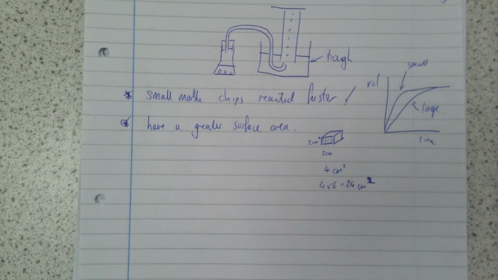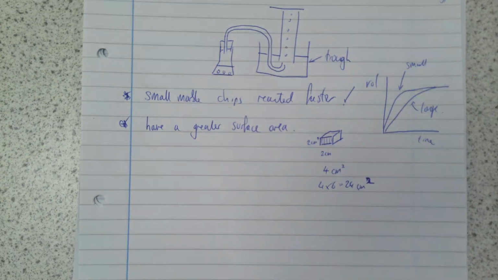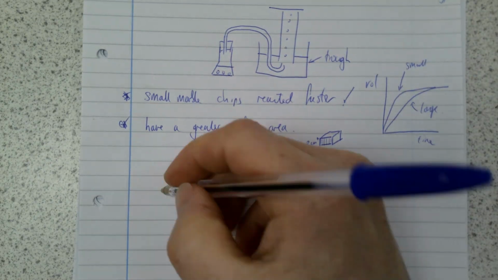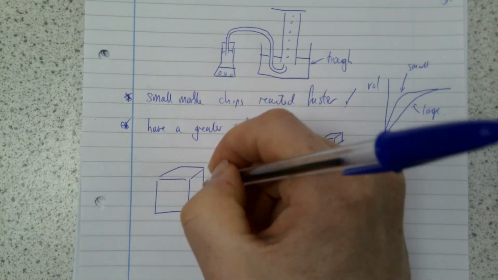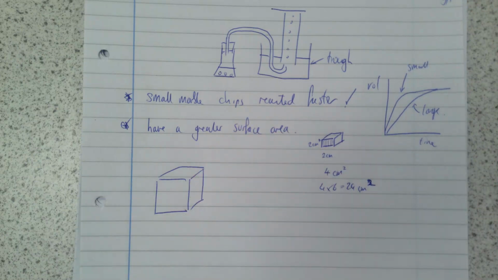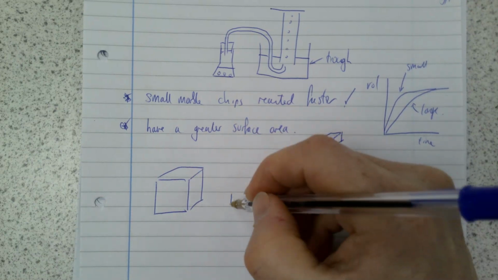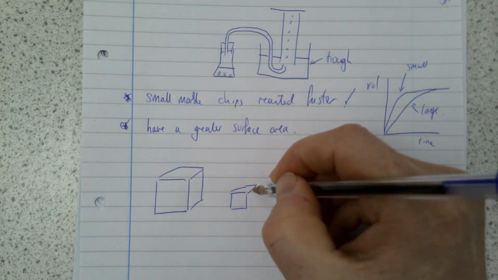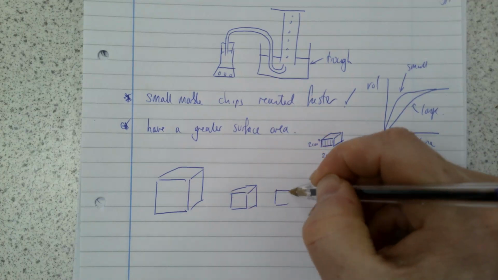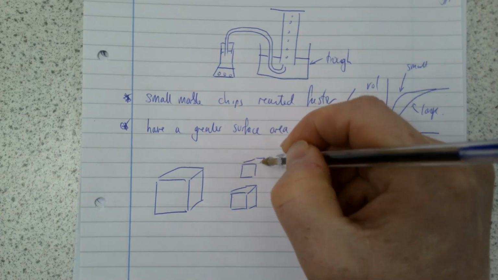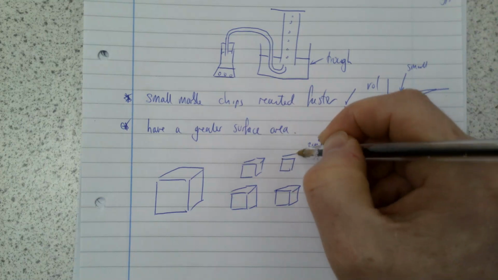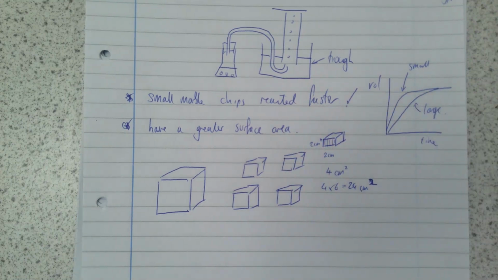Right, so small marble chips, you chop them up into little pieces, they've got a greater surface area. Let's have a look at what that might look like. So you take a big block like this, and the only exposed surface there is what you can see on the outside. But if you chop that up into a number of smaller blocks of the same mass, you have lots more particles on the outside. So I'm just going to chop that up like so. Just imagine they're the same mass as each other, but it's got so much more surface exposed.